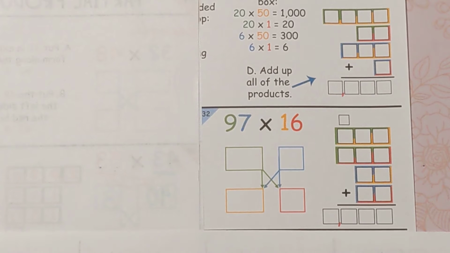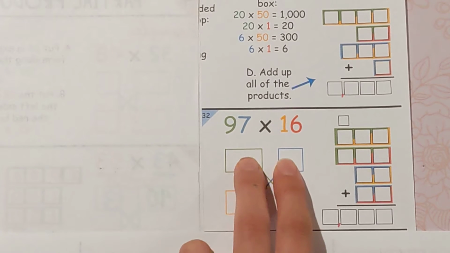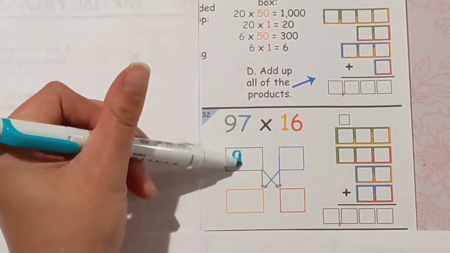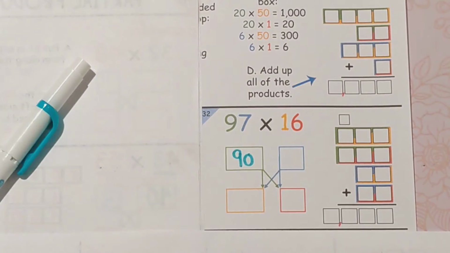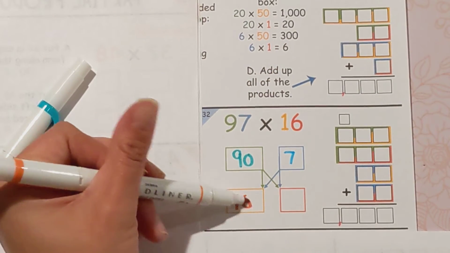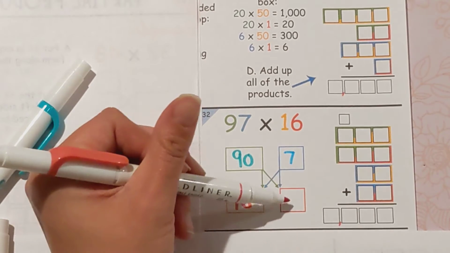So first off, put your two numbers, 97 and 16, into expanded form. Here's what that looks like. The 97 is 90 plus 7. The 16 is 10 and 6. Now we're ready to multiply.